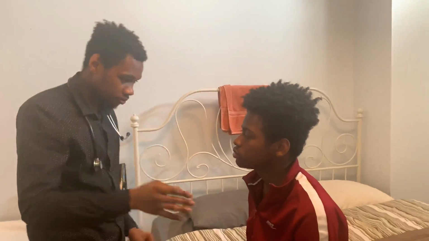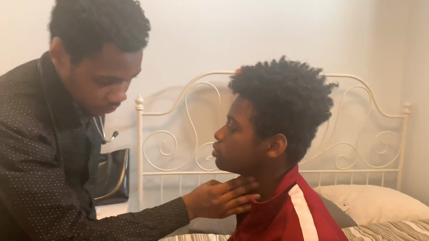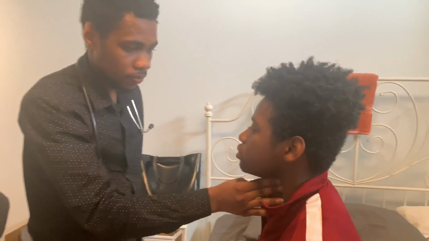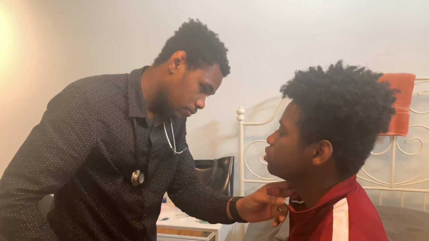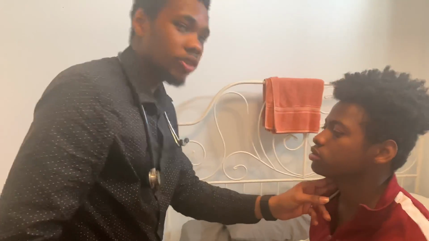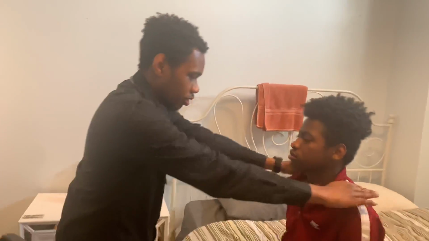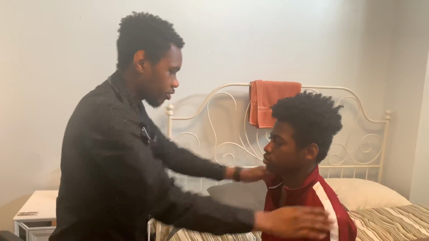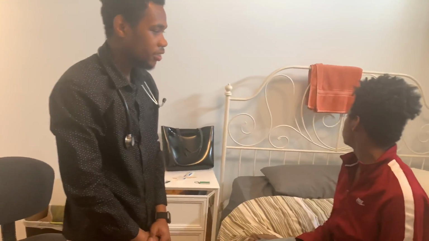Now I'm going to check your carotid artery, which is right here. Okay. So the carotid artery is regular and strong on both sides. Okay, now I want you to shrug your shoulders. Okay, that's good. I want you to turn your head. Okay, that's good. So cranial nerve 11 is fully functional.